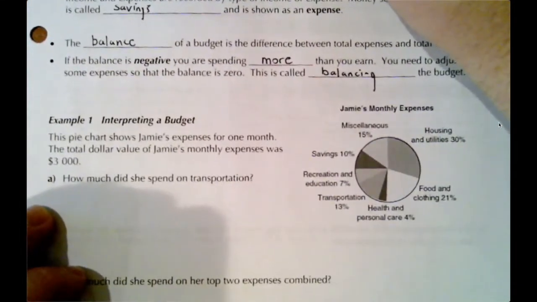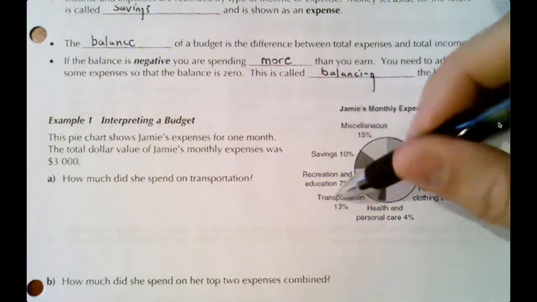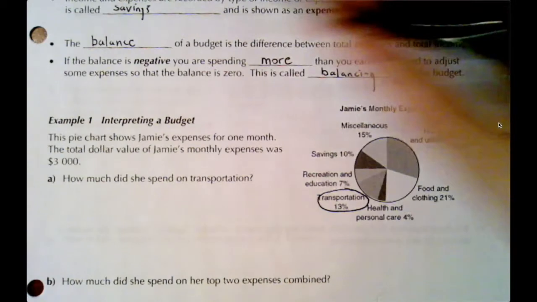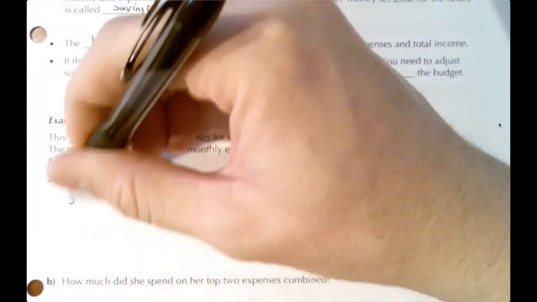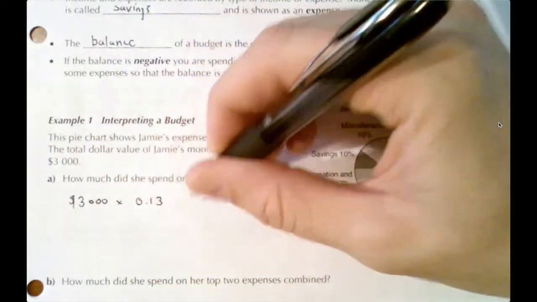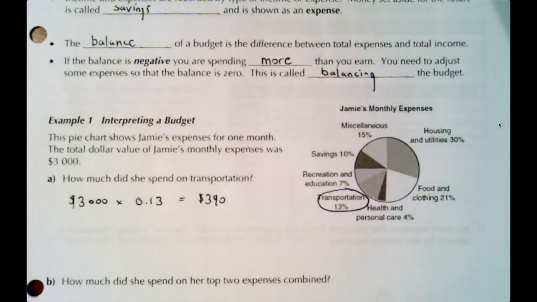Let's interpret a budget. This pie chart shows Jamie's expenses for 1 month. The total dollar value of Jamie's monthly expenses was $3,000. How much did she spend on transportation? Well, if you see, transportation is the 13% chunk. And if the expenses were $3,000, that would be 3,000 times 13% as a decimal, 0.13, which is $390. So $390 on transportation.